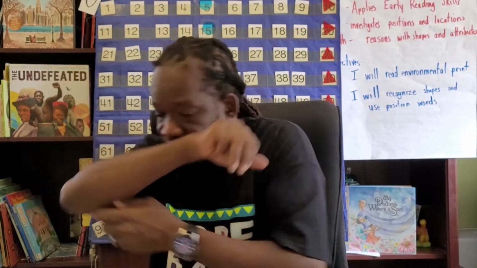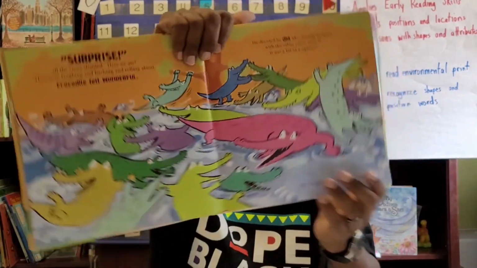Is he happy right now? Surprise! All the crocs shouted. Here we are. They were laughing and bashing and rolling about. Excuse me. Croc felt wonderful. He decided he did like sharing his pool with all the other crocs, even if it was a bit of a squeeze. But sometimes he liked to slip away.